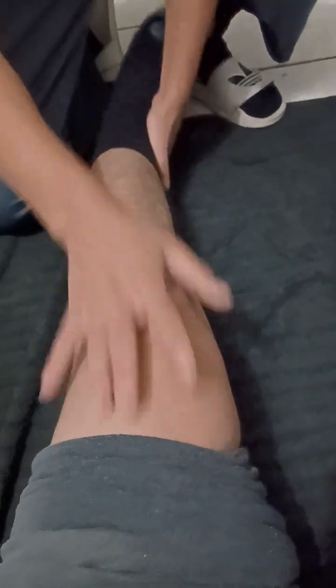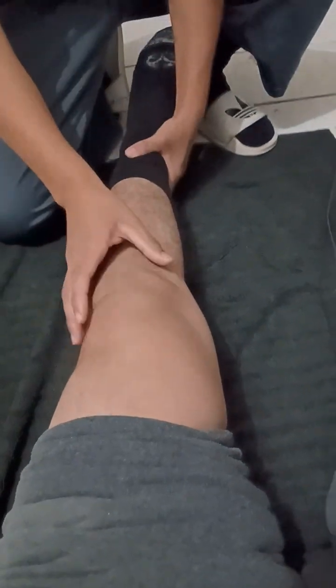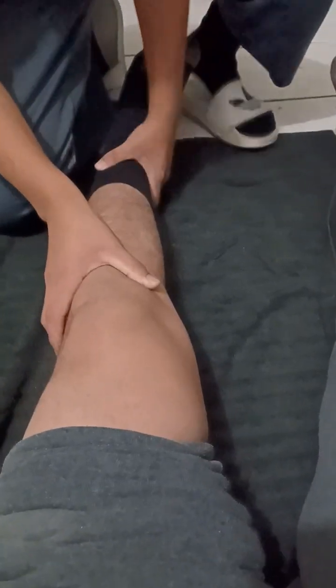We move on to range of motions. Flexion at 135 degrees. Internal rotation 10 degrees. Extension 0 degrees. External rotation 10 degrees. Move on to flexion on the hamstrings and the biceps femoris.